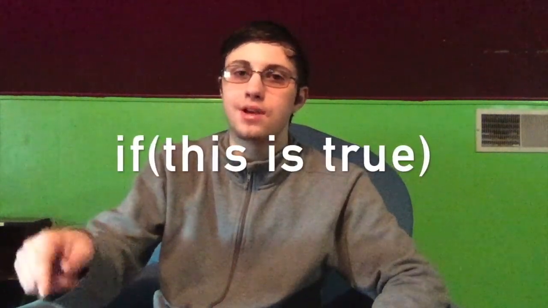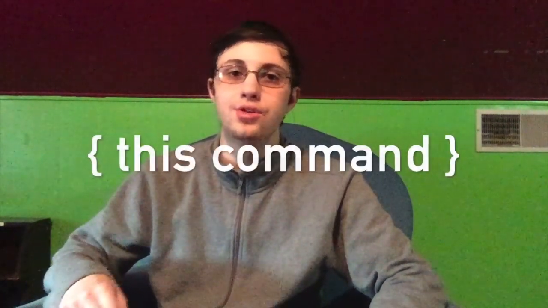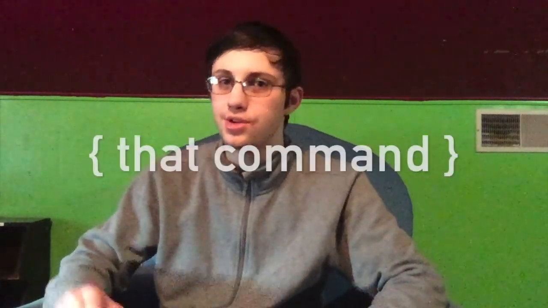Let's start with the if statement. It goes something like this. If something is something, that would include a Boolean expression. If this Boolean expression is true, do this command. Else, if it is not true, do this command. This takes up multiple lines of code, and unless your command is one line, you must put in braces.